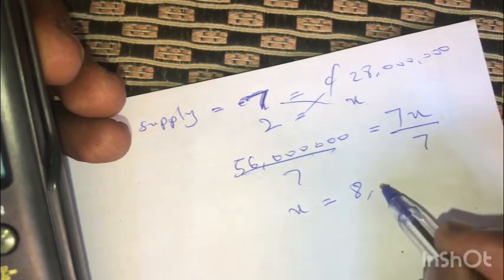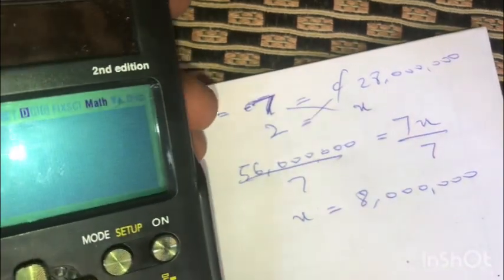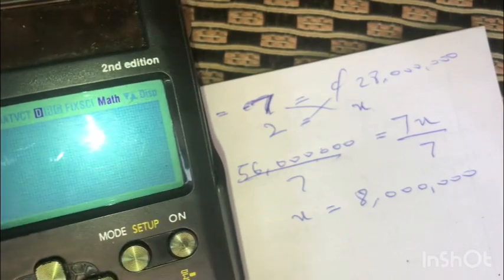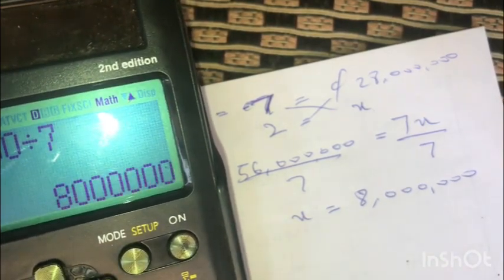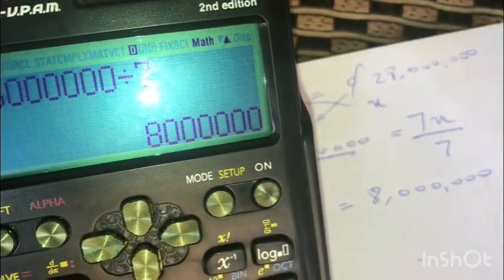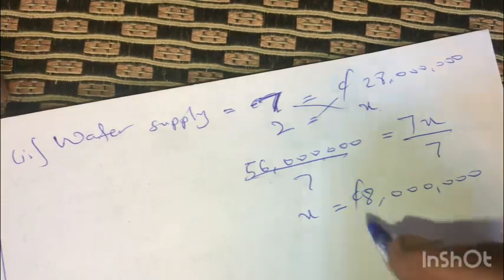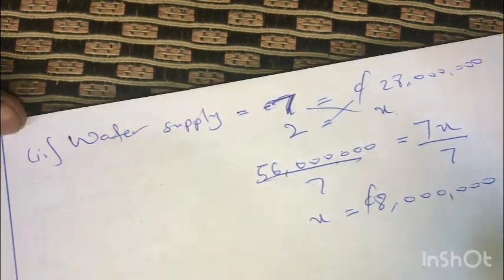Then you add your 6 zeros, so that's all. You can also use your calculator. So 56 million divided by 7 equals, as you can see, 8 million. So 8 million Ghana cedis. So what is the amount for the water supply? 8 million Ghana cedis.